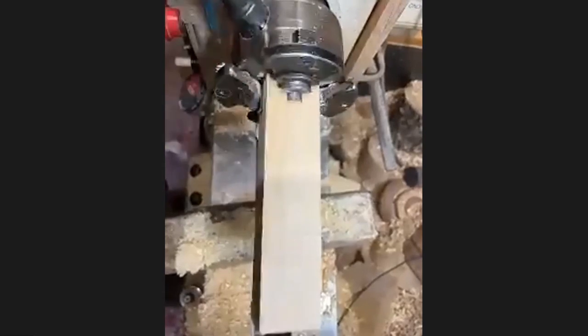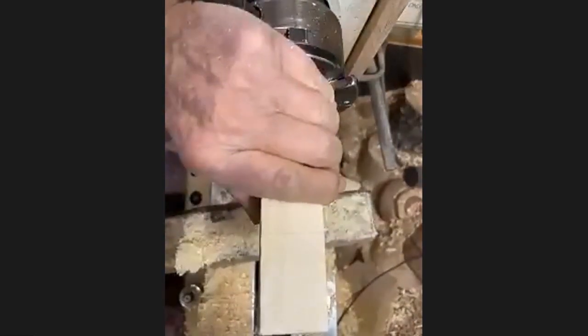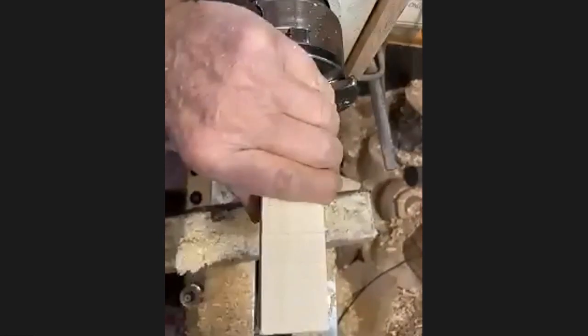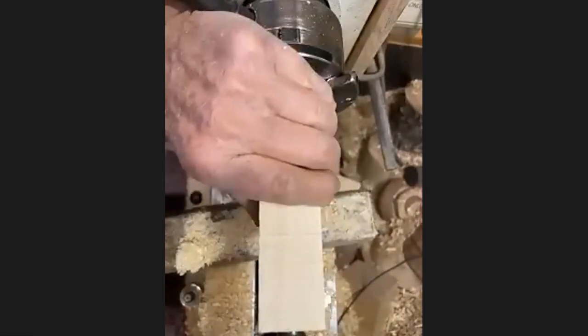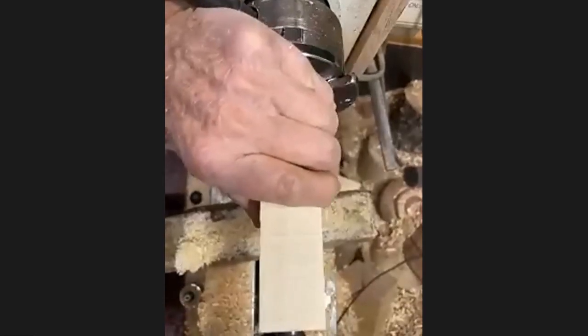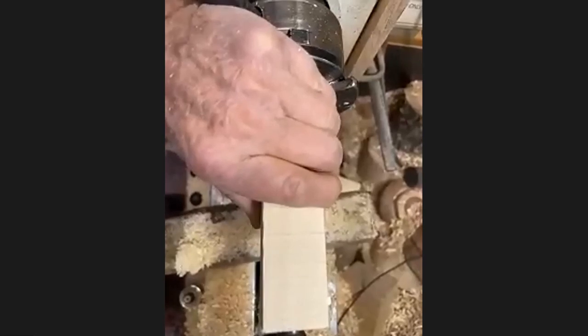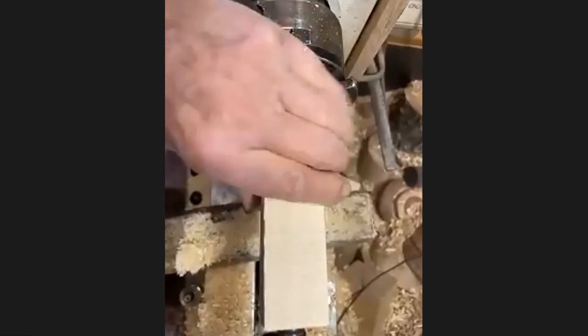And I just cut my 2x4s. You know, the 2x4s are about 1.5 inches, something like that. And I cut them in 6-inch lengths. And then I can get an ornament and a top out of each piece of wood.